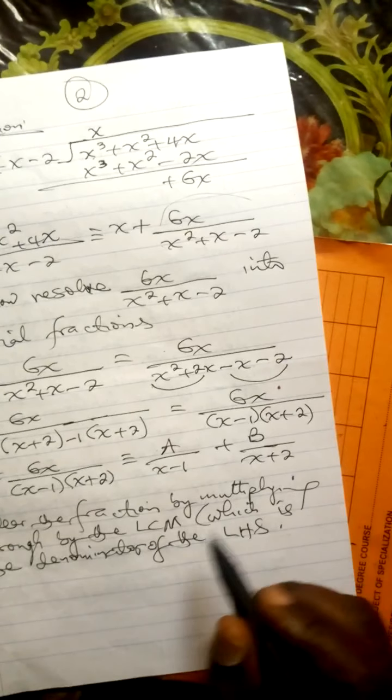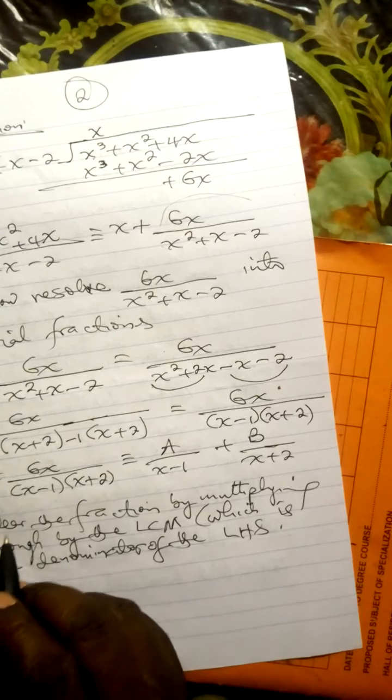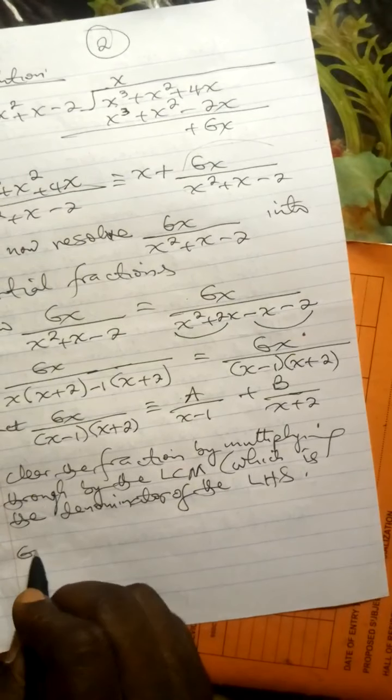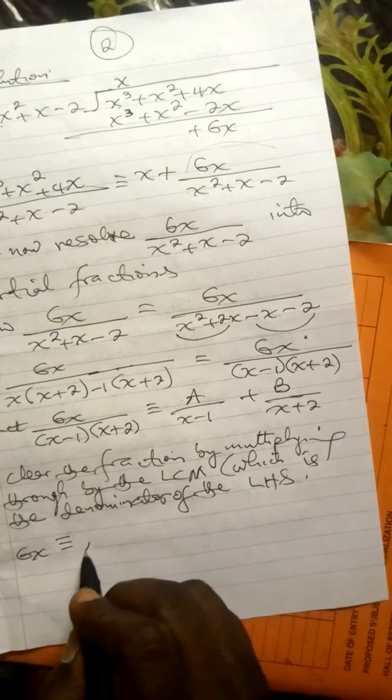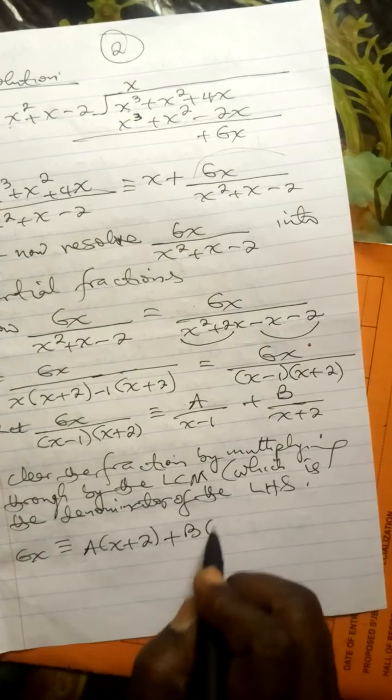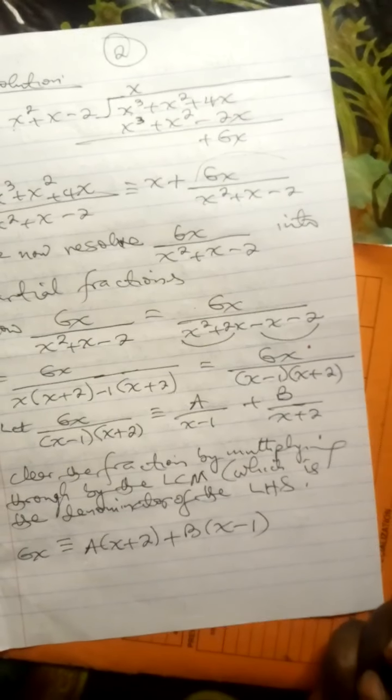If you do that, I'm left with 6x is equivalent to A into x plus 2 plus B into x minus 1.